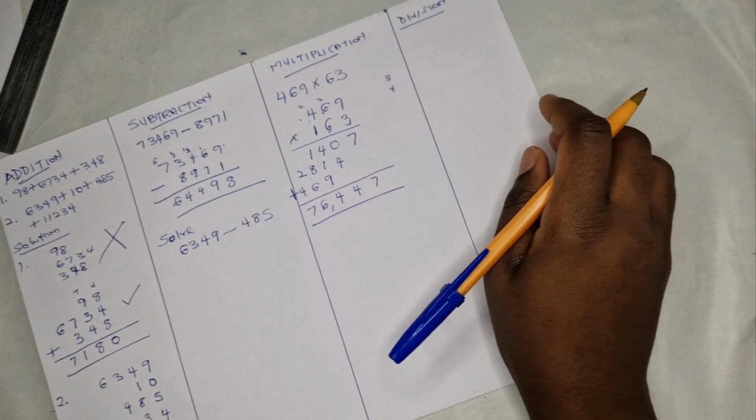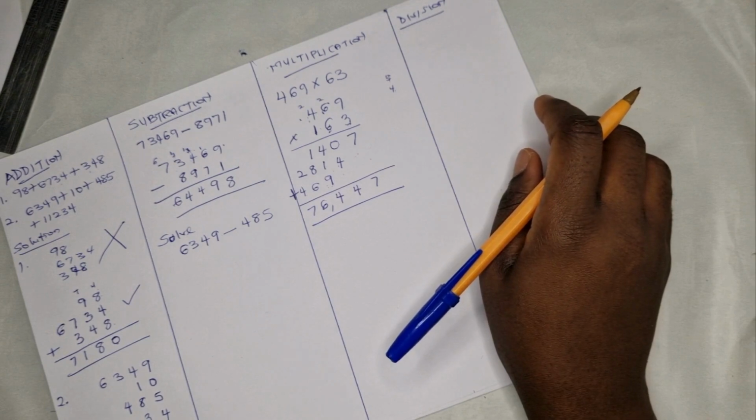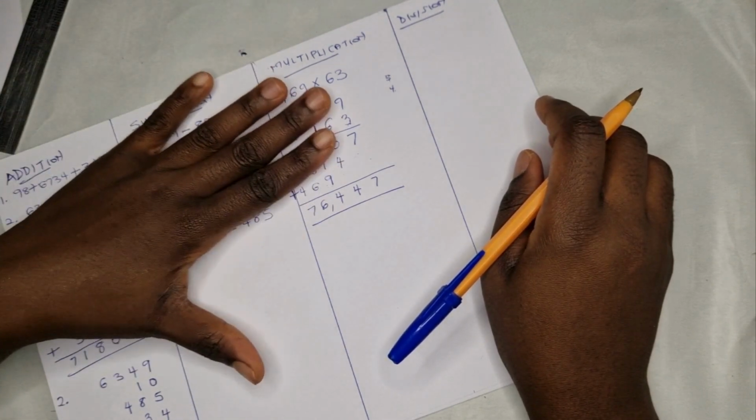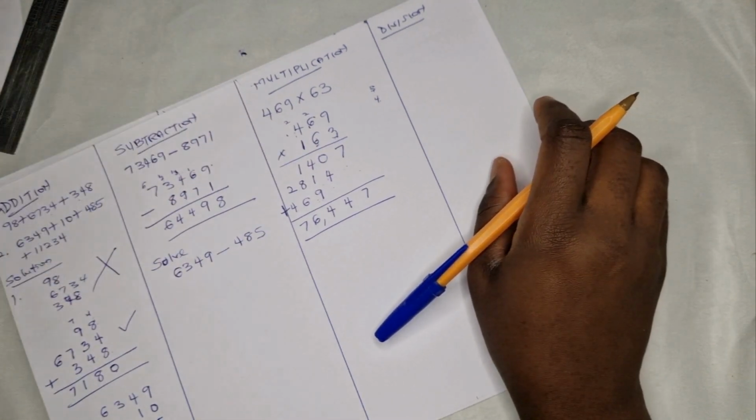It is easy to get. It is not complicated. It is very simple. So take your time to go through it and digest it. So now let's move to division.